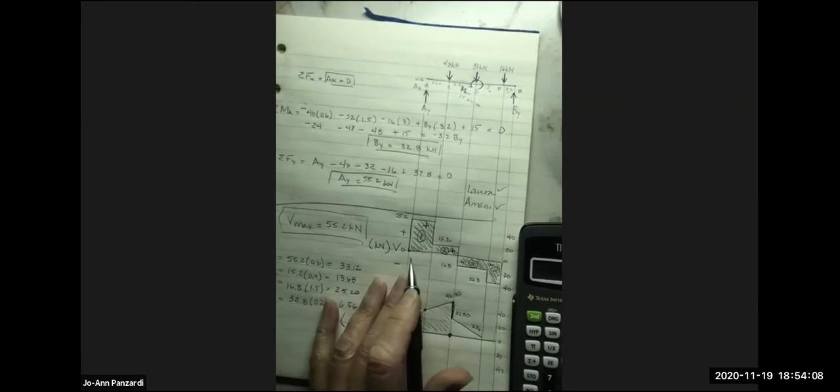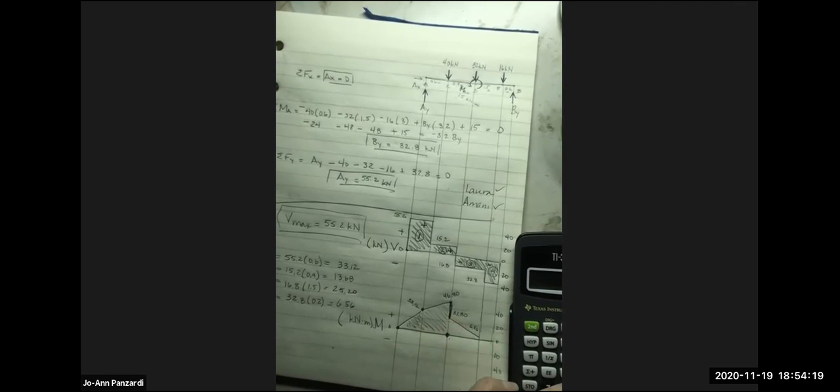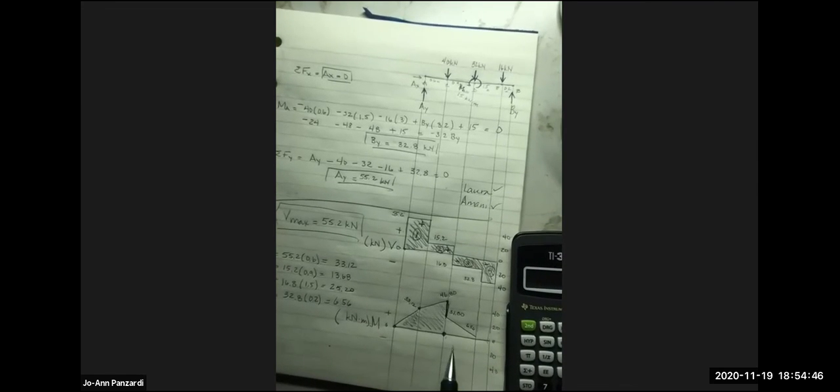I bet the error is here. 55.2 minus 40 minus 32 minus 16. No, that's right. 46.8 minus 15 is 31.8, minus 25.2. I don't know where the error is, but there's some error here.